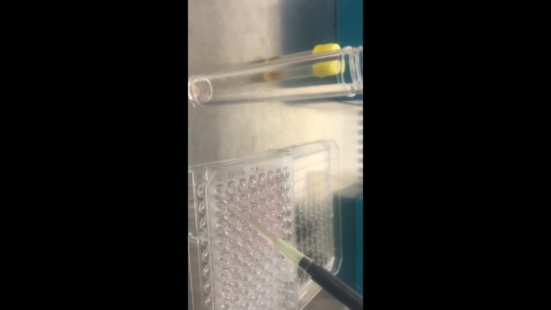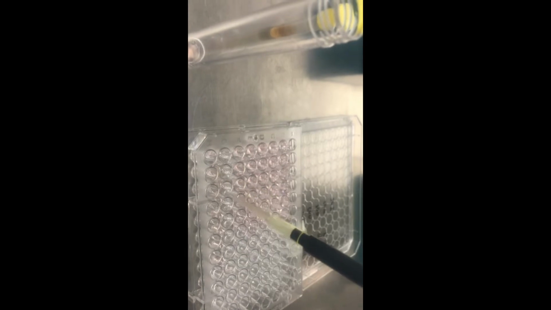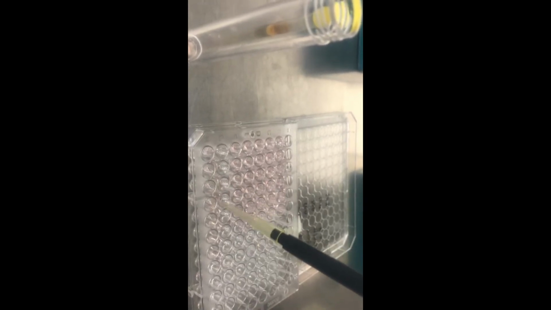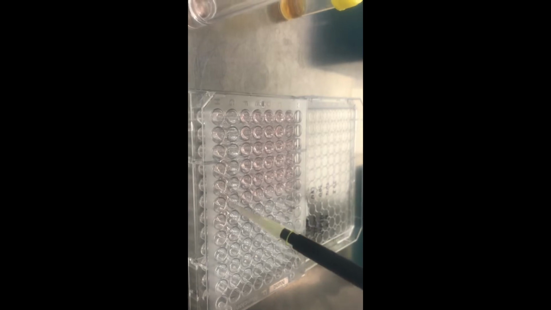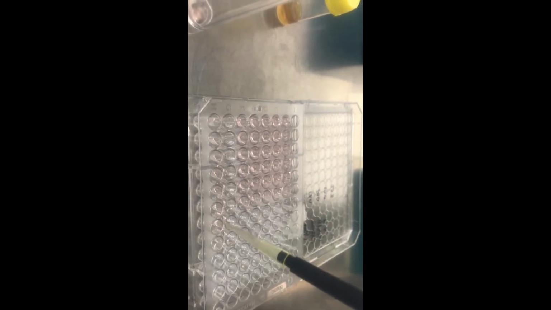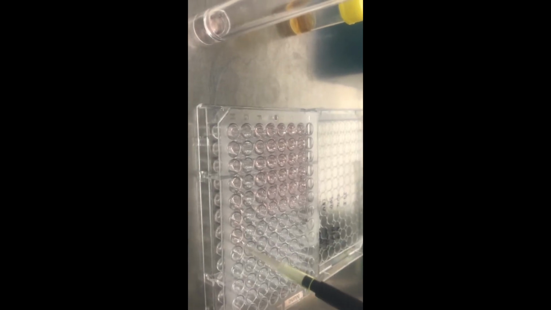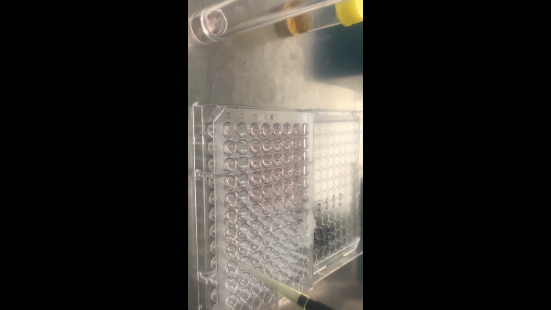Based on how fast your cells grow, you can set up the range of the controls to compare. Because my cells are fast, I did a 40,000 to 800 cells per well range. It's a dilution: 40,000, 20,000, 10,000, going down to 312 cells per well.